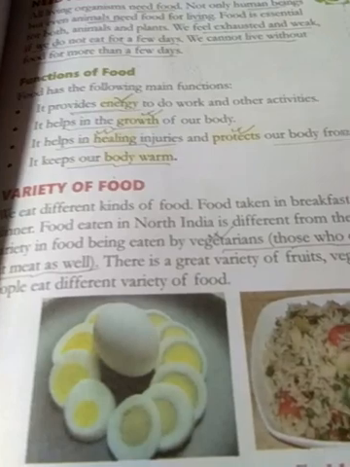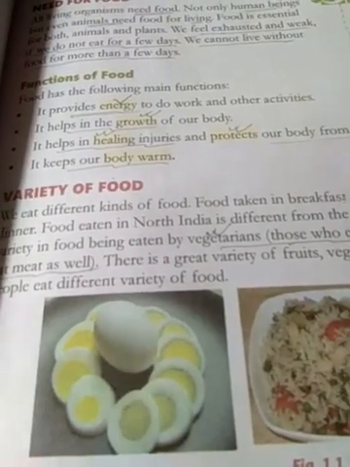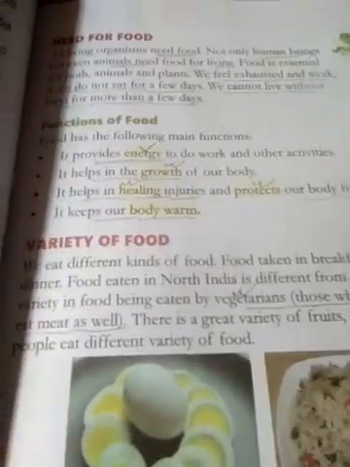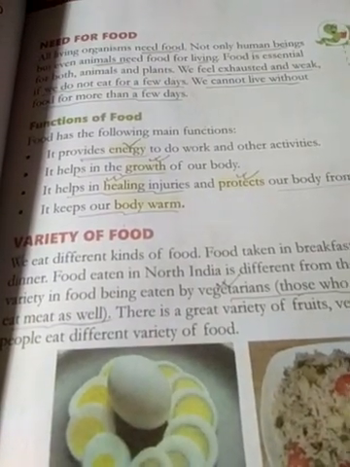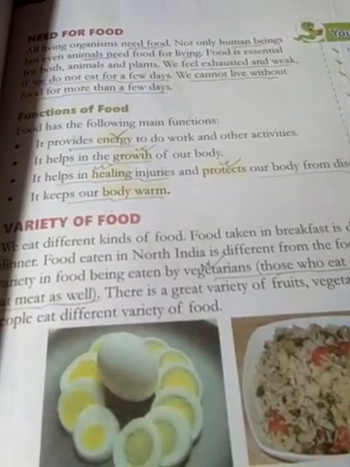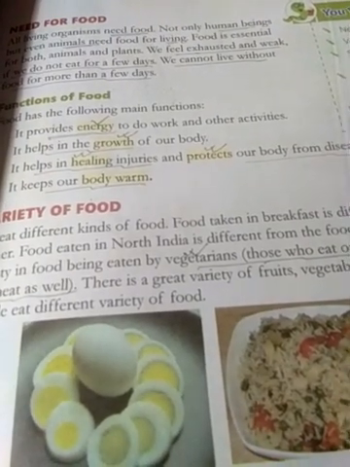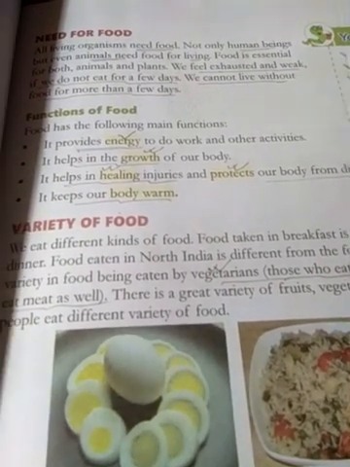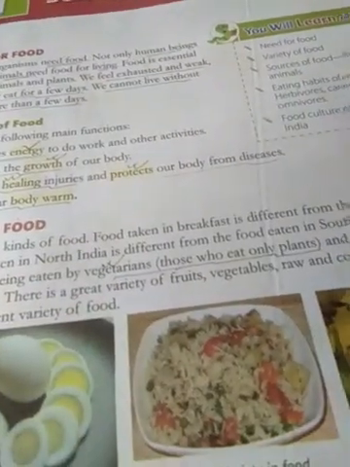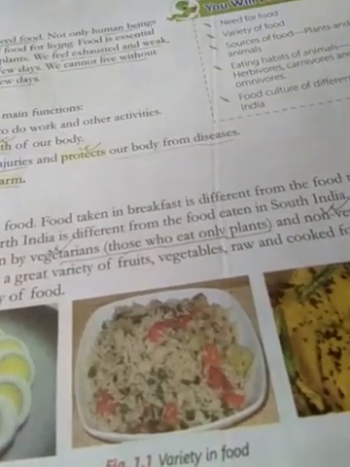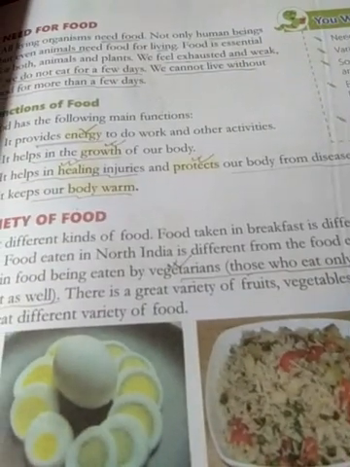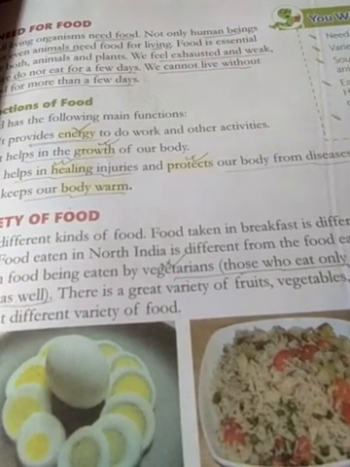In terms of region, culture, customs, and livelihood, we can see different varieties of food, such as in northern India, the food is different from the rest of the South Indian region. So the food habit is different. It may vary from region to region.